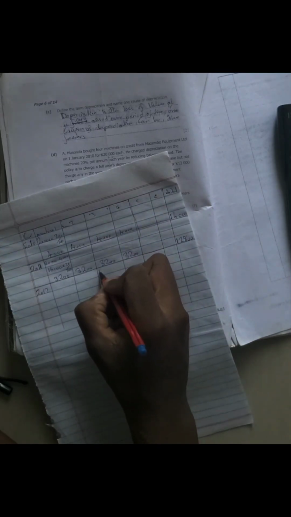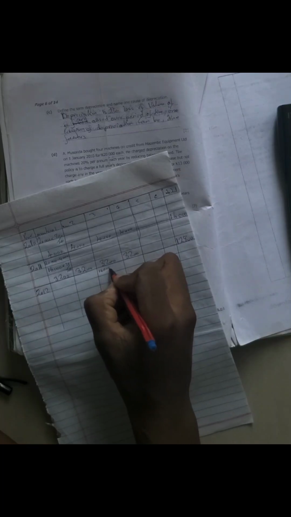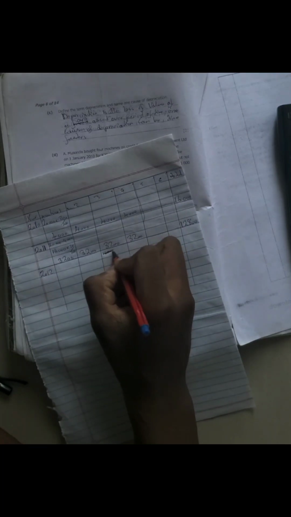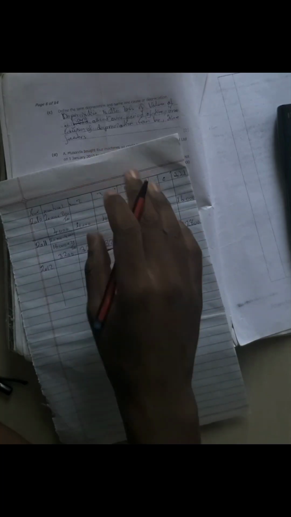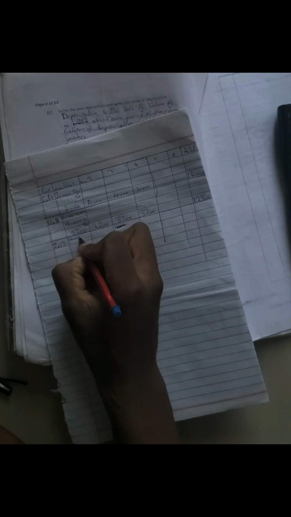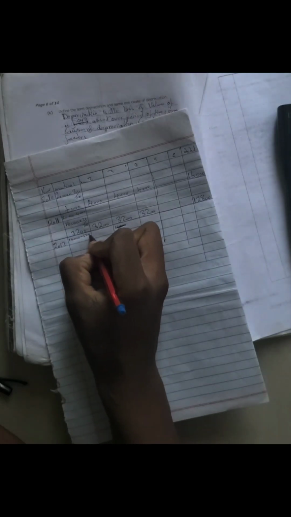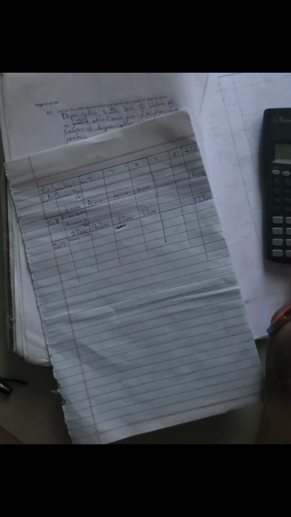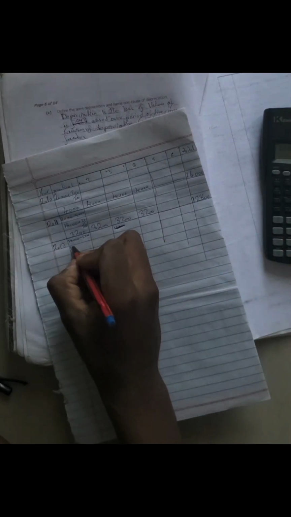So what I'm going to do is take this 16,000. Or maybe I should have just said machines 3 and 4 have been sold, then I'll leave machines 1 and 2. So I'll say 16,000 minus 3,200, which gives me 12,800.